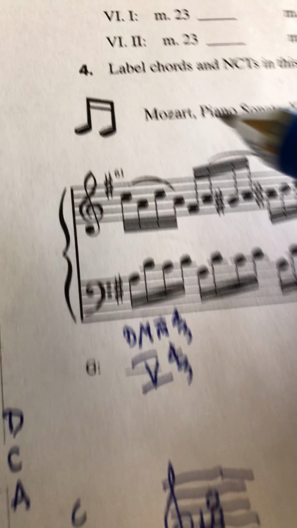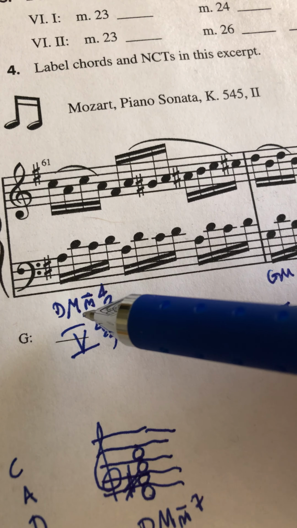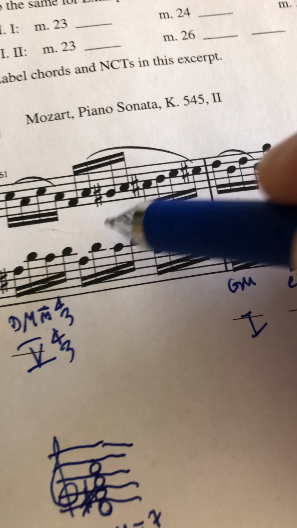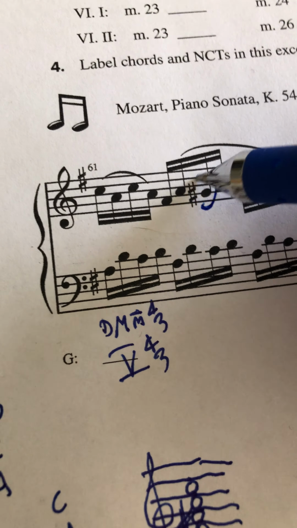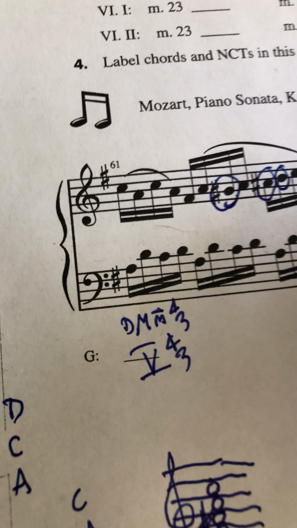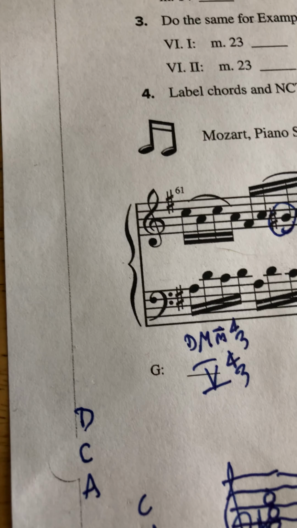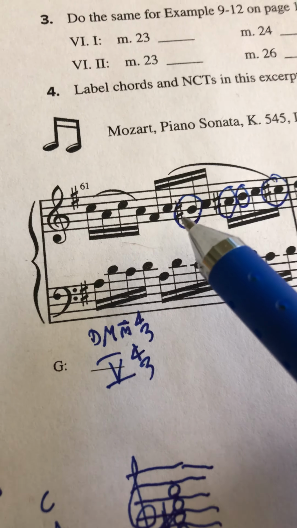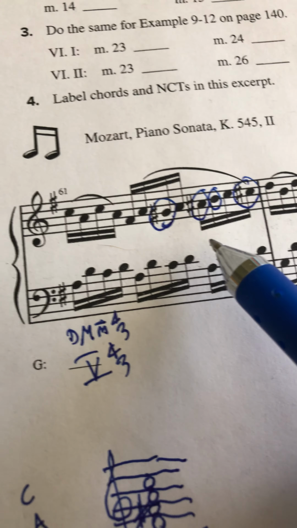Now I go back and I circle anything that's not a D, an F sharp, an A, or a C. So this G sharp is not a D, F sharp, A, or a C. This A sharp is not. This B is not. This C sharp is not. Make sense? So if I look at this, I've done this measure, I've circled everything that is not a chord tone.